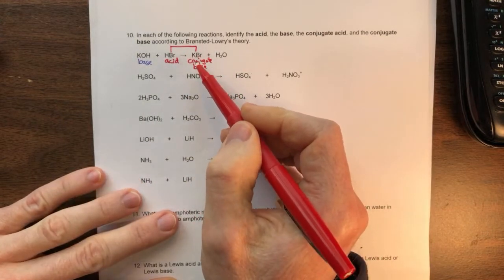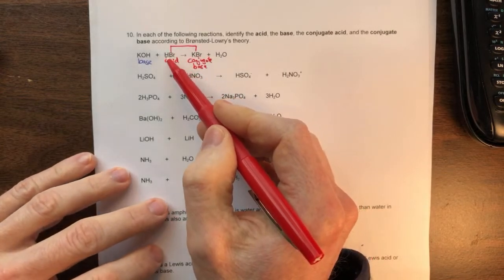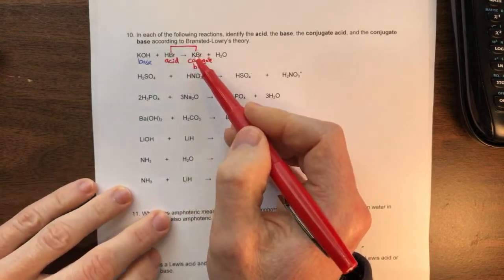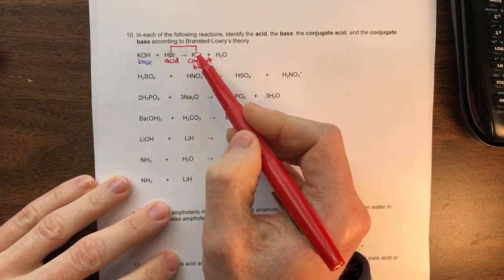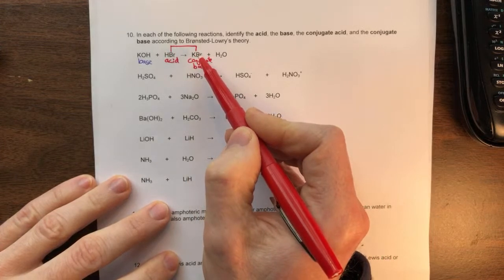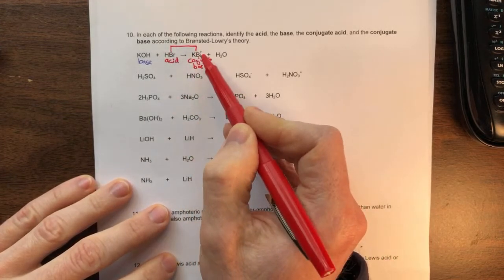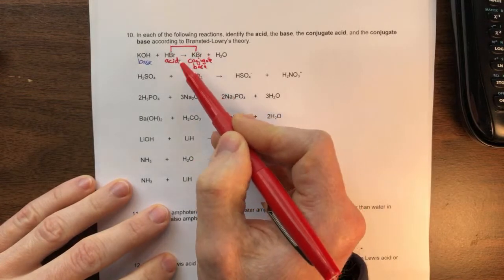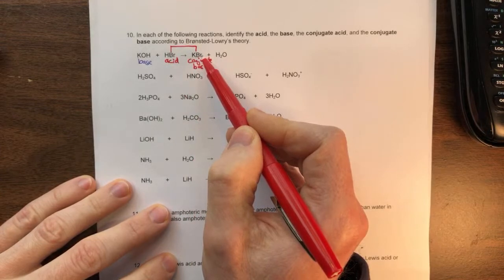Simply because it's the opposite of this. When it loses an H, it now has the ability, if it were to go in reverse, to accept an H. And so if it's going from right to left and accepting an H, this would be acting as a base. Remember, acids are H+ donors and bases are H+ acceptors.